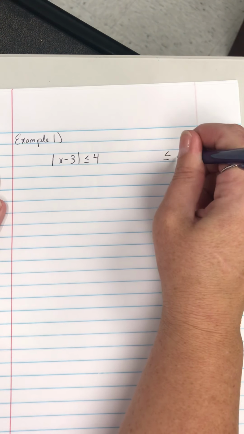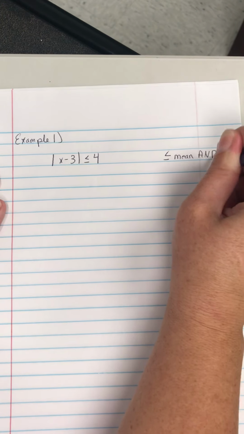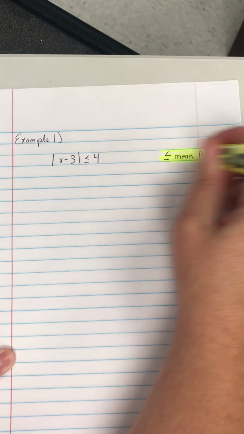Well, less than or equal means that this is an and statement because we just looked back at our notes and saw that. Okay? Less than or equal to means that it's and. So, now my absolute value bars, is it isolated? Yes. Is it on the left side of the inequality? Yes. So now I just have to set it equal to the positive and the negative.